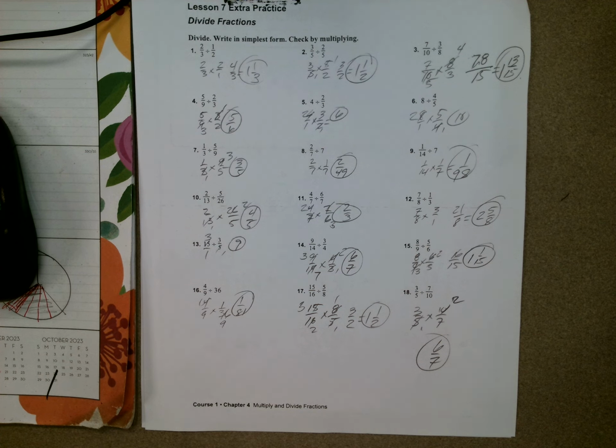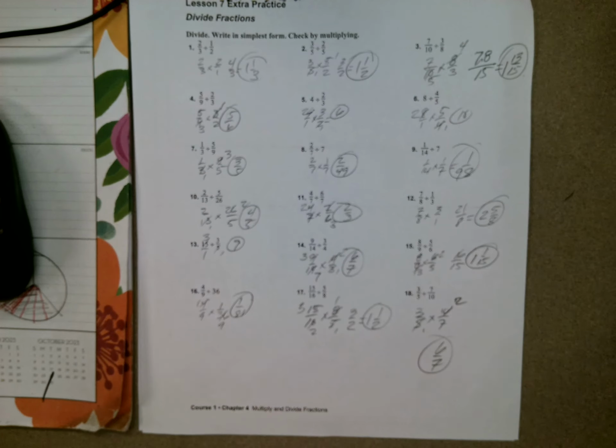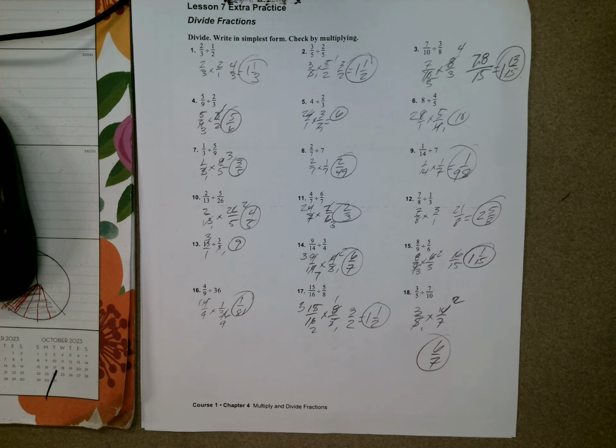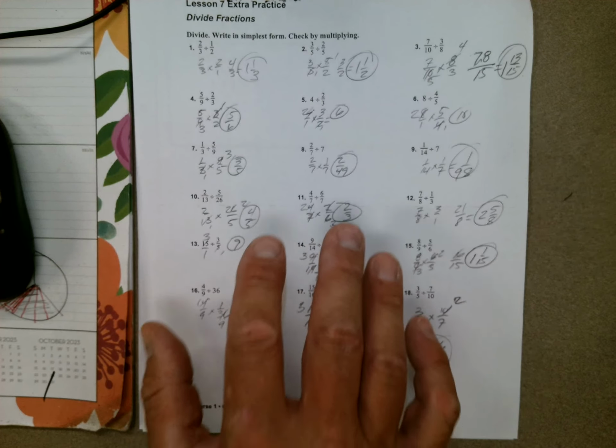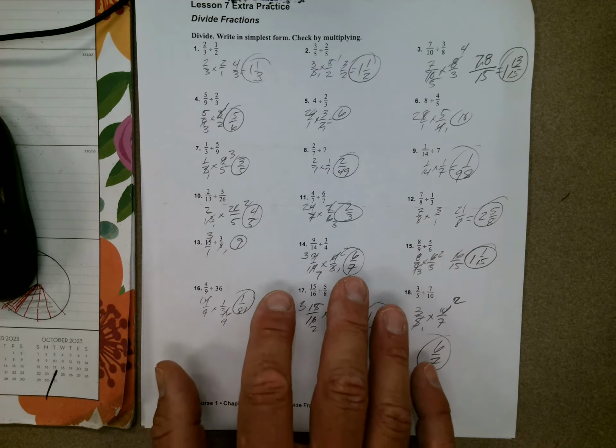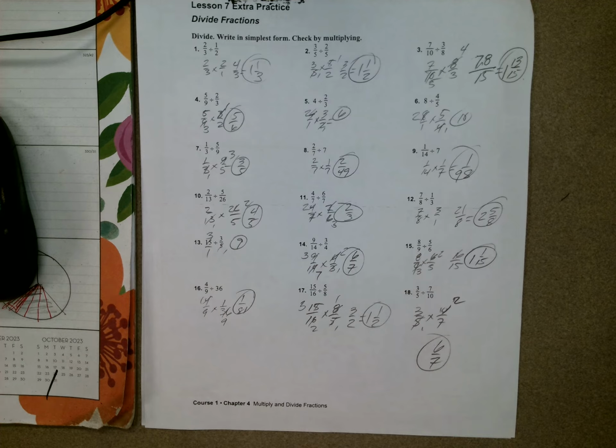But that was my goal today, was to introduce dividing fractions. So we did 2 pages. That was the homework. So if you finished that up, great. If you made a mistake, please look to correct it. And we will continue dividing fractions and mixed numbers tomorrow.